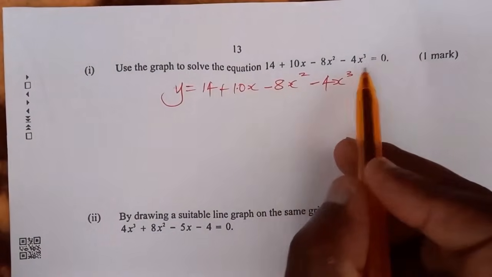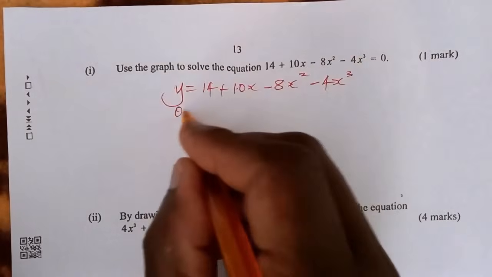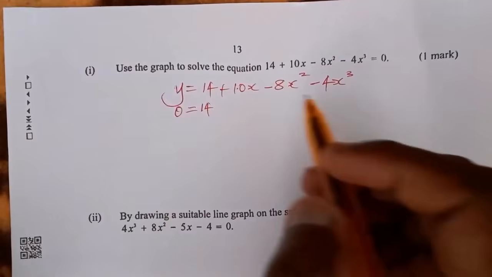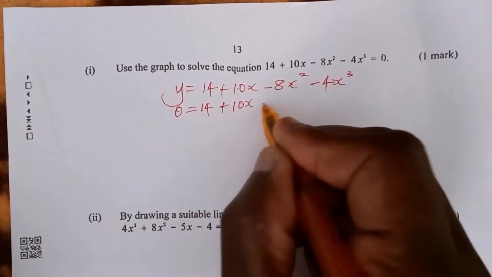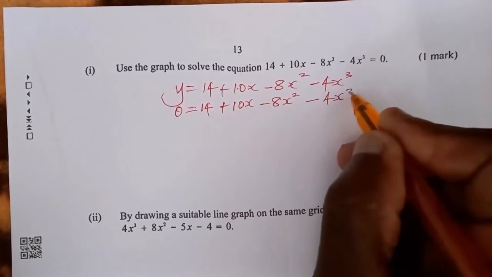Now you need to solve these. So just equate these. So this is 0. This function now equals 14 plus 10x minus 8x squared minus 4x cubed.